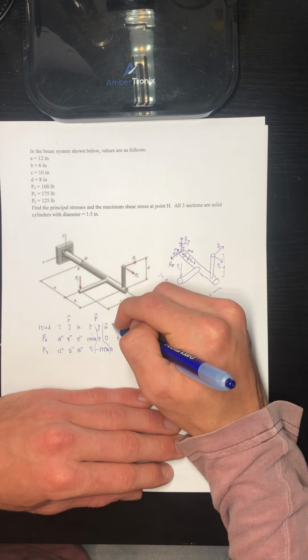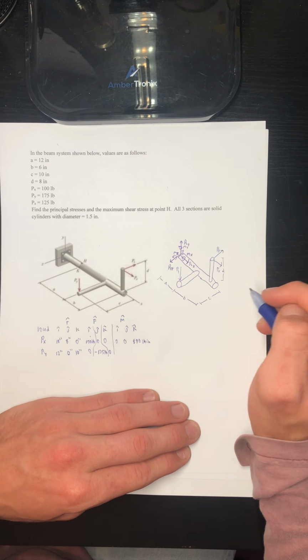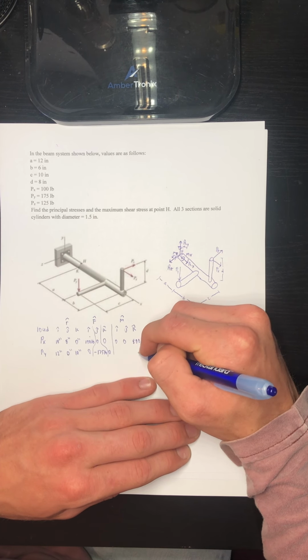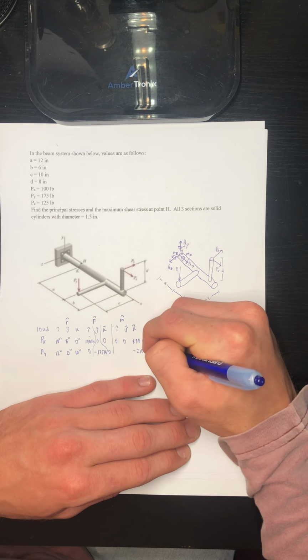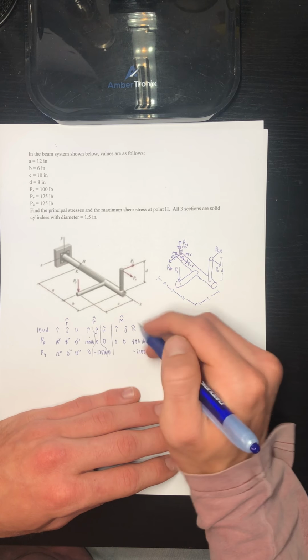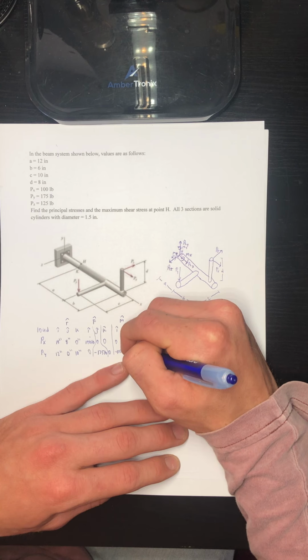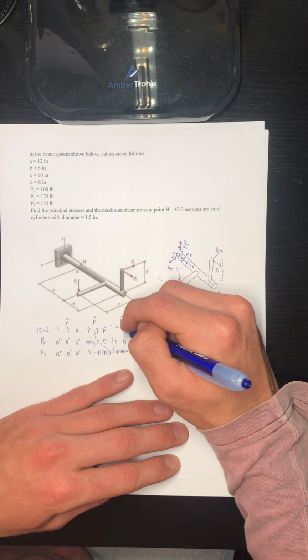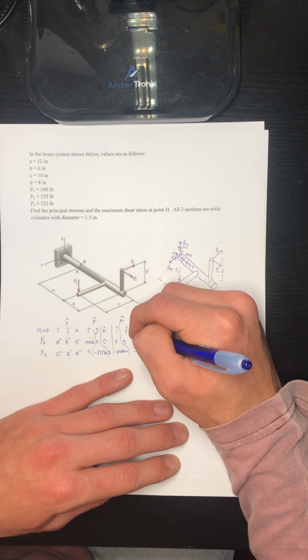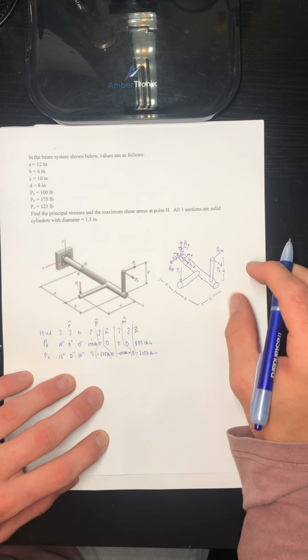And the resulting moments from this are going to go ahead and be 175 times 12. That's 2,100 pound-inches in the Z direction. And 175 times 10 inches is going to be negative 1750 pound-inches in the X direction. Let me see if I can make that a little more clear. Okay, so we'll go ahead and move on to our last one.